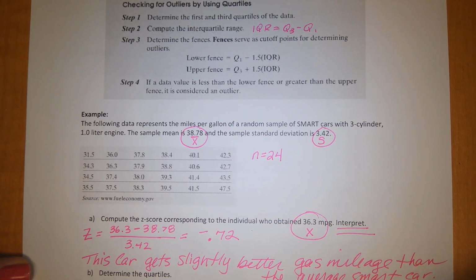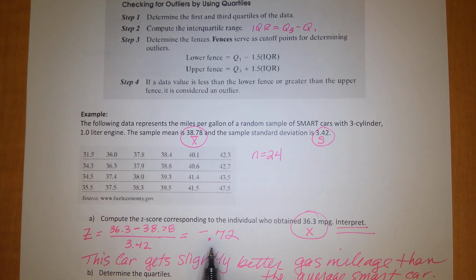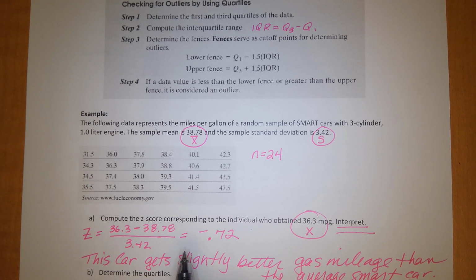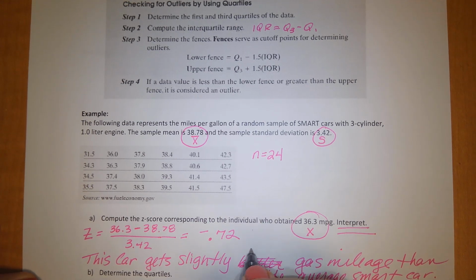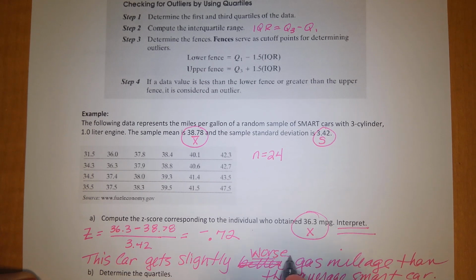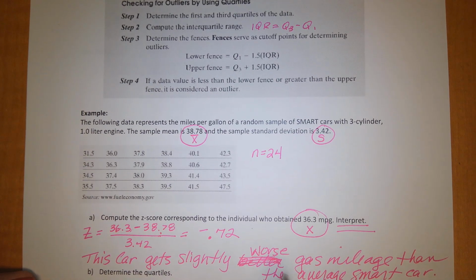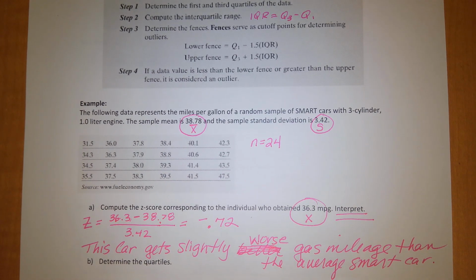And the reason I said better is because a negative represents a better gas mileage. I'm thinking about that. I think I have that wrong. I should say worse. I apologize for that. Worse gas mileage because they're getting less miles for the same tank than the average car. So if you're getting less miles with a negative z-score, you're getting worse gas mileage. So my apologies, but I'm glad I caught that.